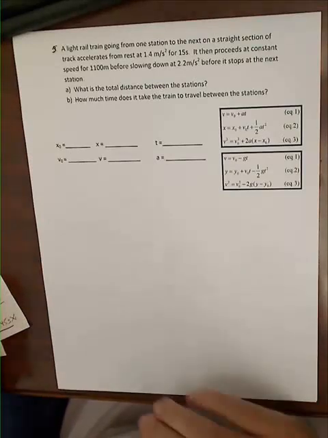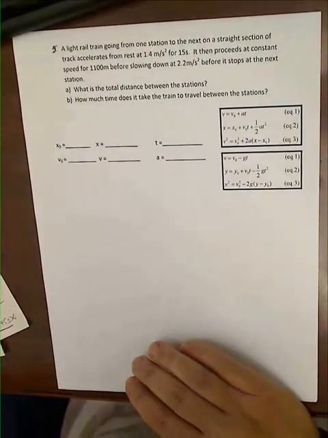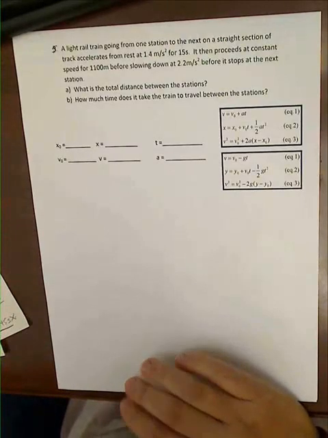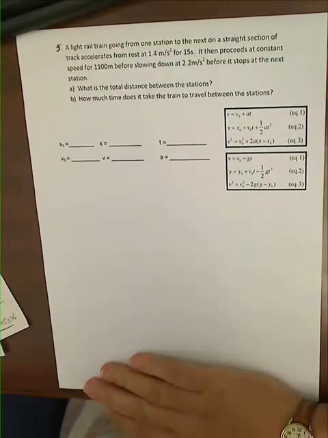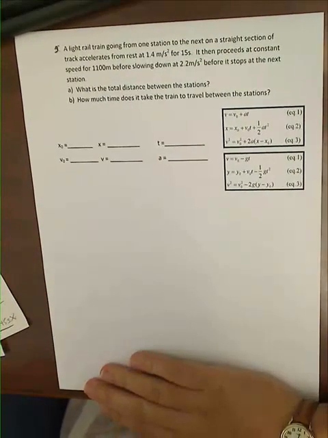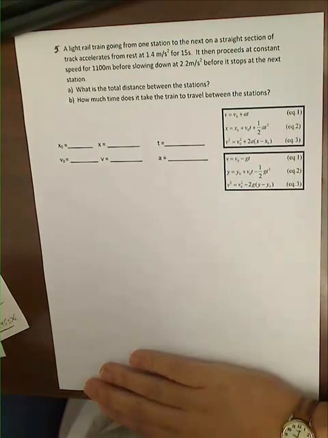Okay, the last question that we're going to do is a bit of a longer question, but you'll see that it's not really a harder question. So we start off, we say a light rail train going from one station to the next on a straight section of track, so that means it's a one-dimensional problem, accelerates from rest at 1.4 meters per second squared, so that's the acceleration, for 15 seconds.